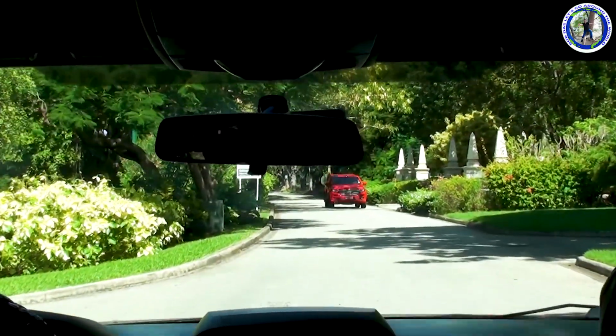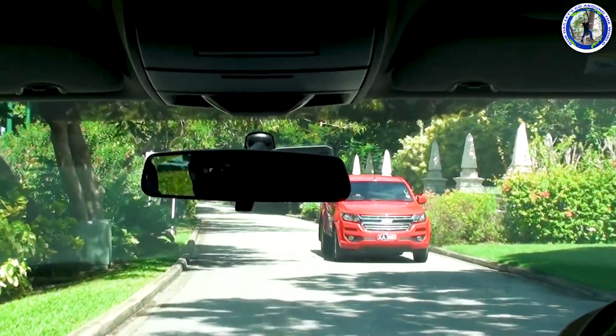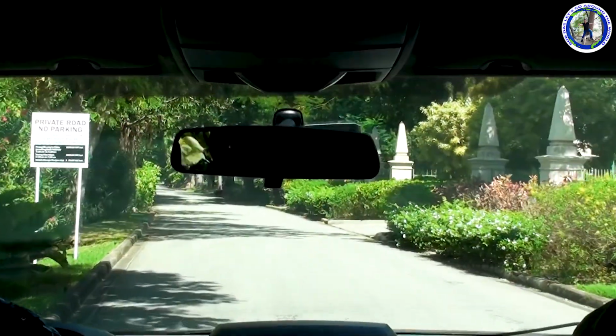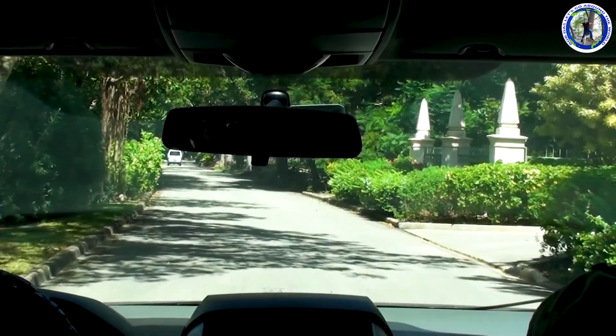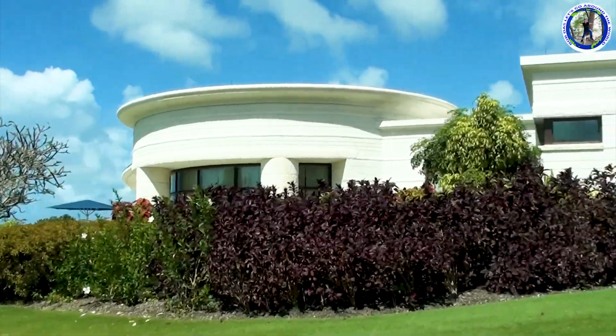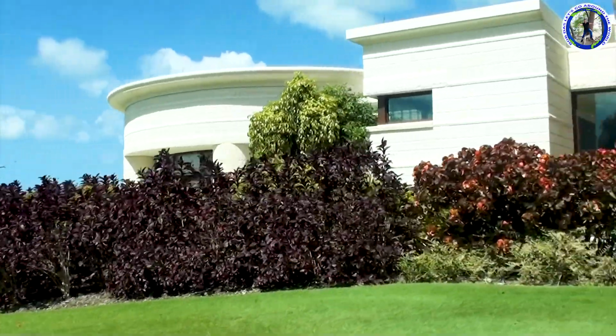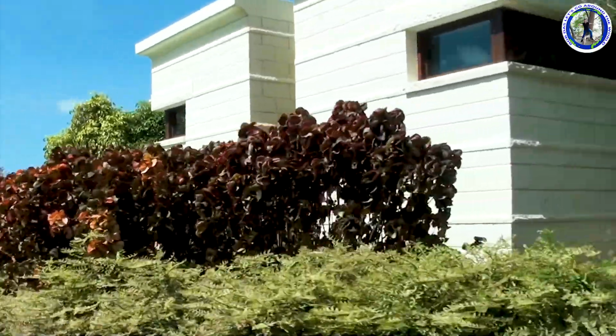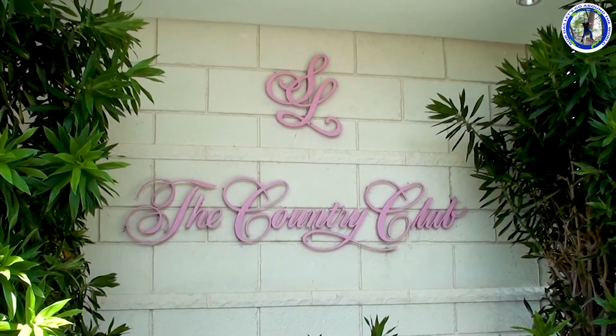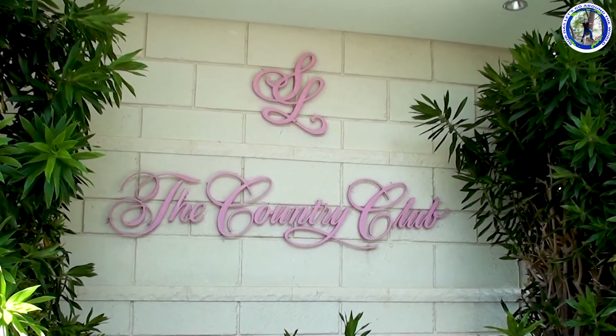We are now passing by a golf club. This golf course is famous because Garfield Sobers comes here regularly to play golf, and it is very interesting to note that Tiger Woods, our famous golf player, was married here in this golf club.